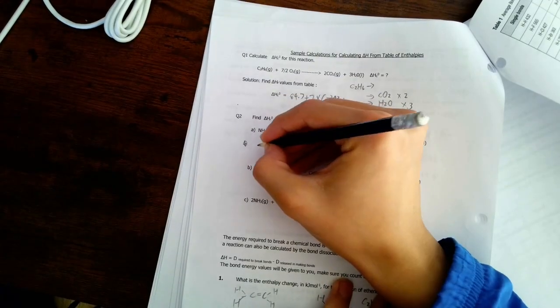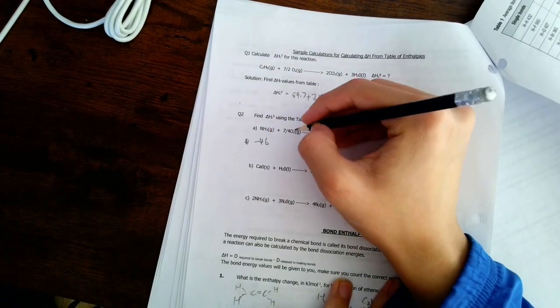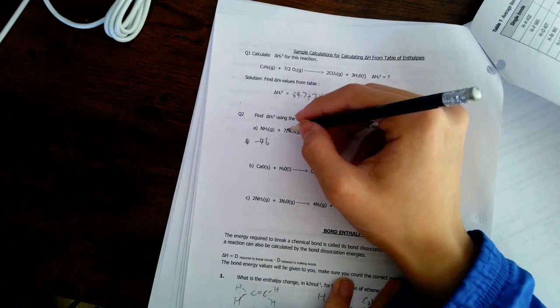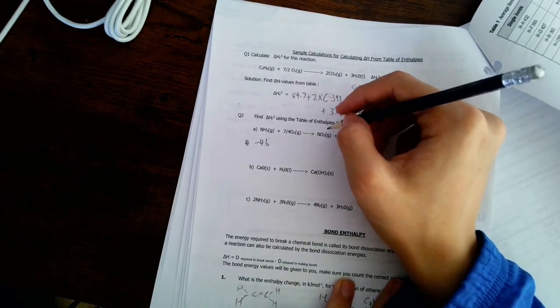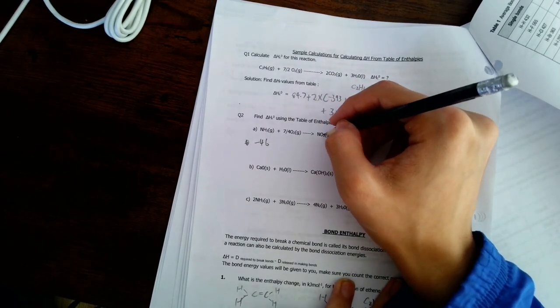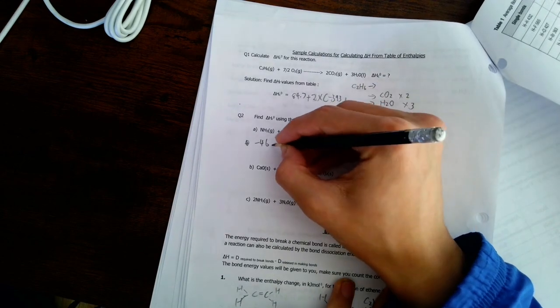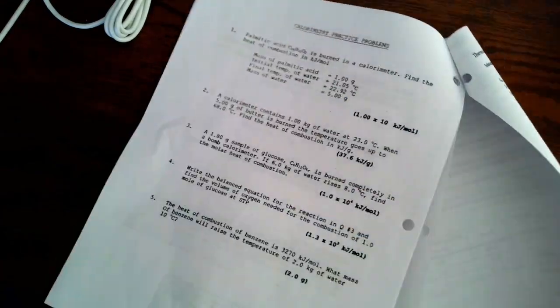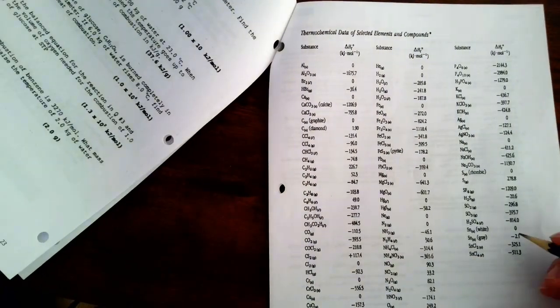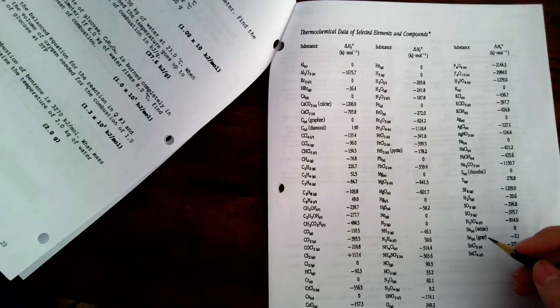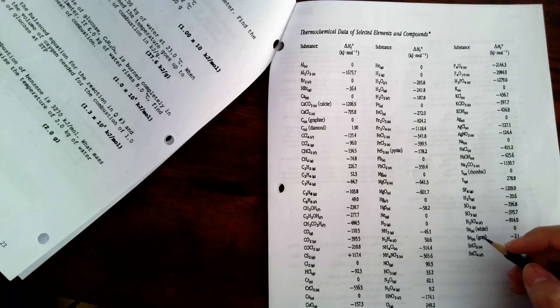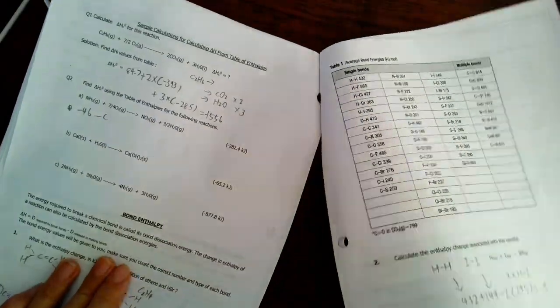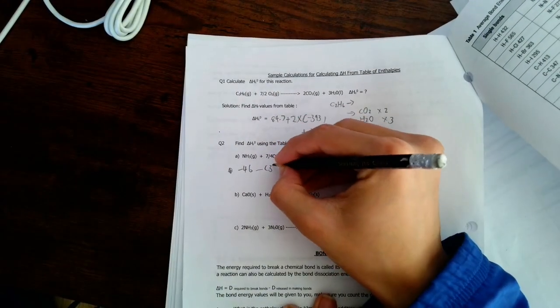Okay, negative 46, and plus oxygen. No, this one is already the element, so we don't care about this. And this thing is being formed, so we're gonna subtract whatever energy in O2. Okay, 33.